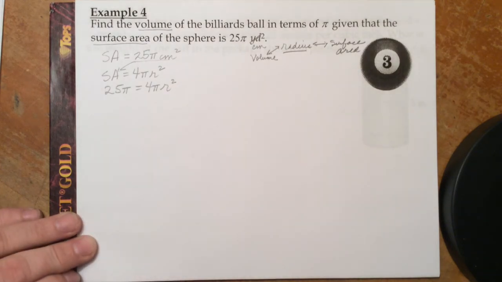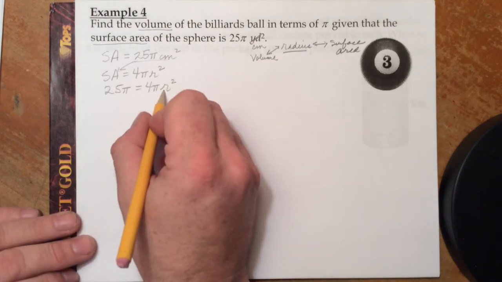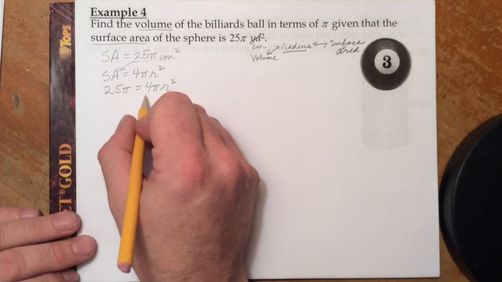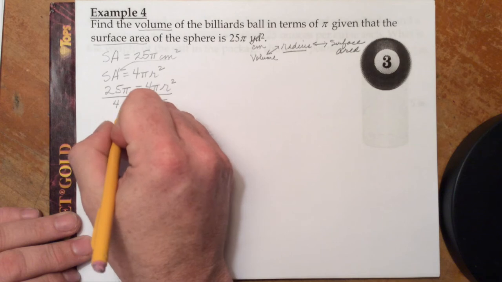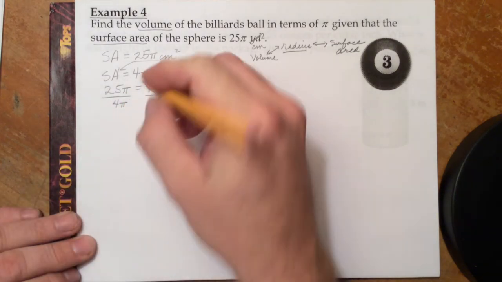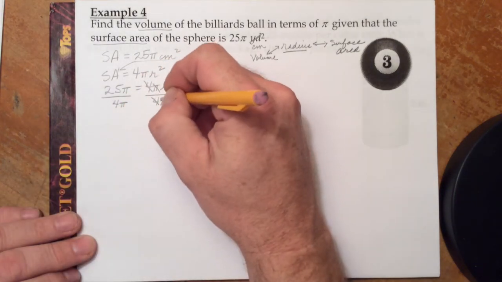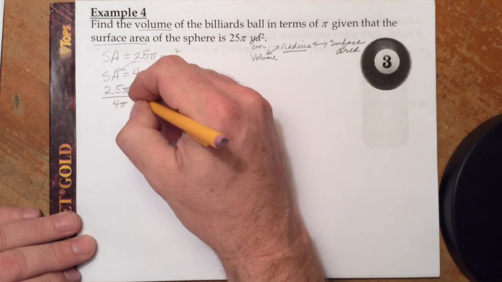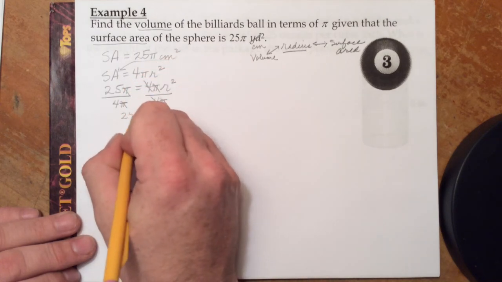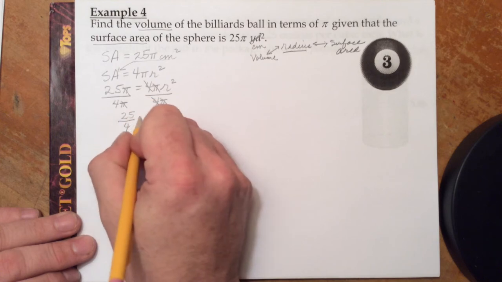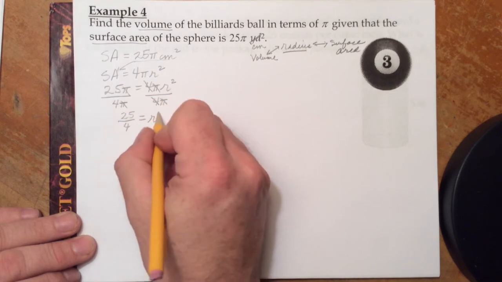Now we need to solve for r. First of all, since r squared is being multiplied with 4 times pi, we can divide both sides by 4 times pi. Over here, the 4's divide out and the pi's divide out. Over here, the pi's divide out, but 25/4 does not divide out. We have 25 over 4 left. On the right side, we have r squared.